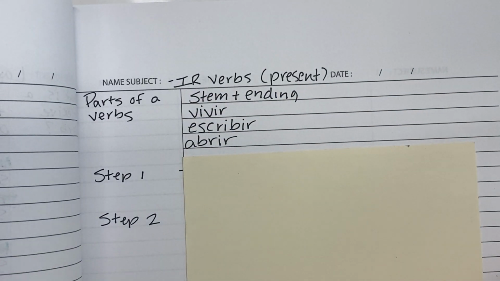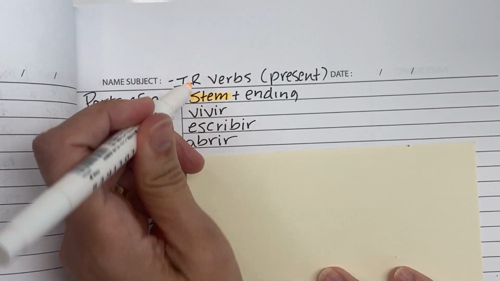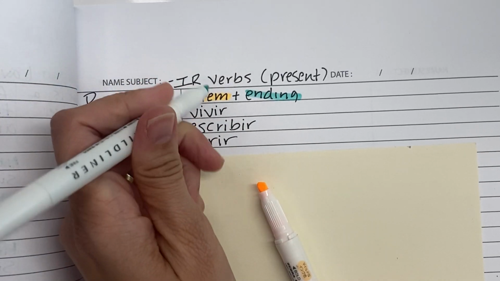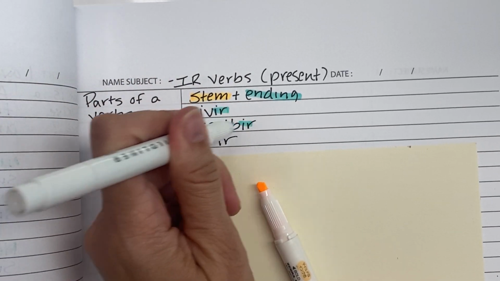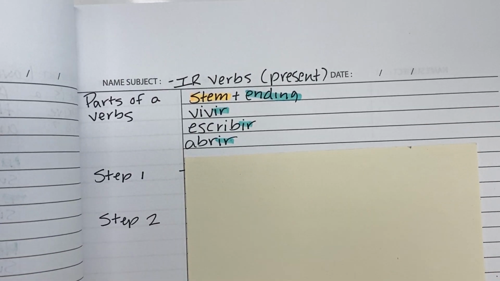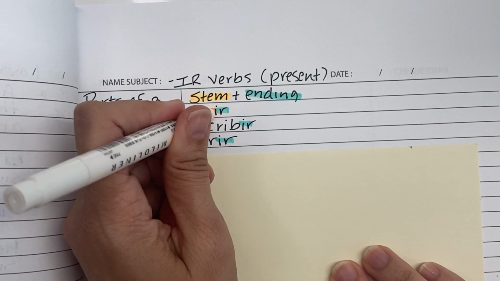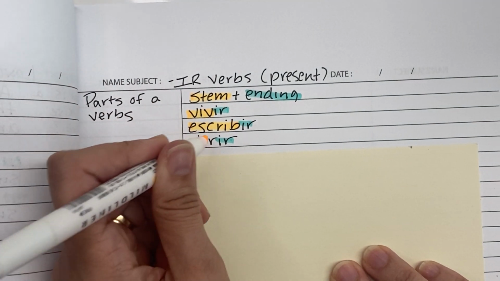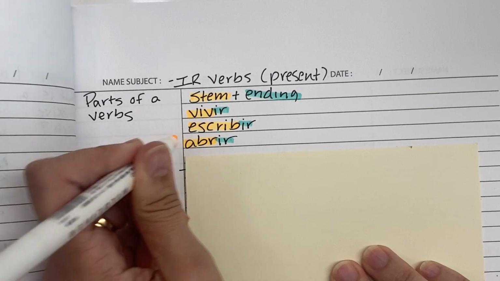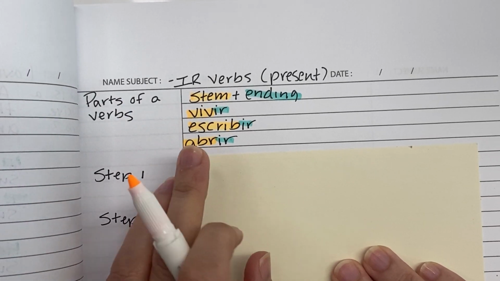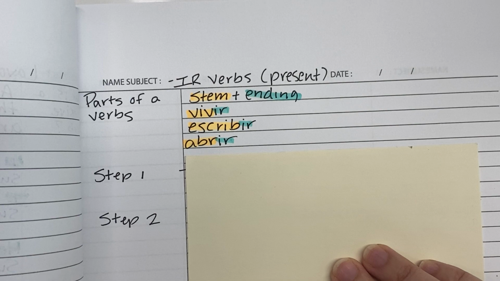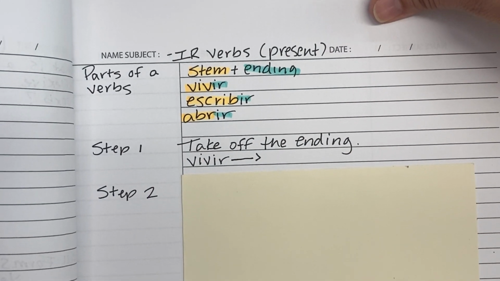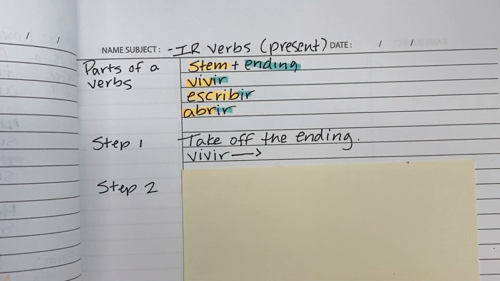Well, the parts of the verb are the stem and the ending. All right, and in this case, the ending is always IR because these are IR verbs. And the stem is everything else, everything that's left. So vive, in the case of to live, vivir. Escribir, in the case of to write, escribir. And abre, which is hard to say without an ending on it, in the case of to open, which is abrir.